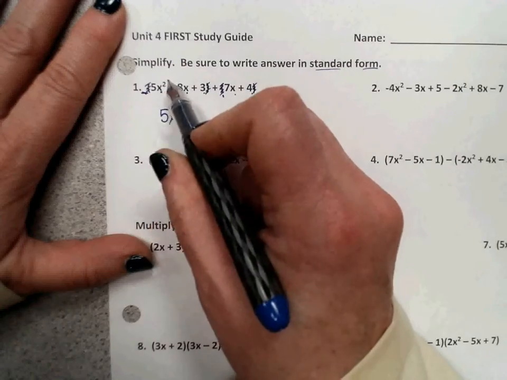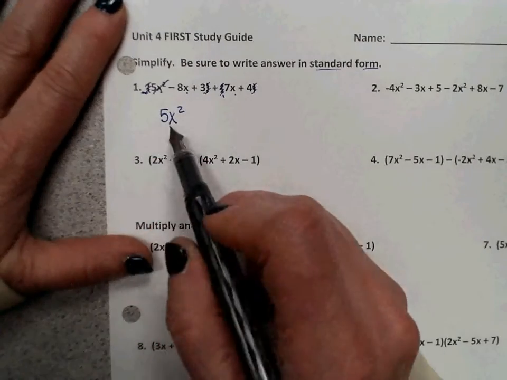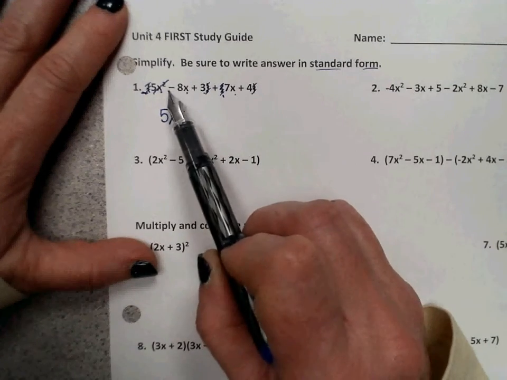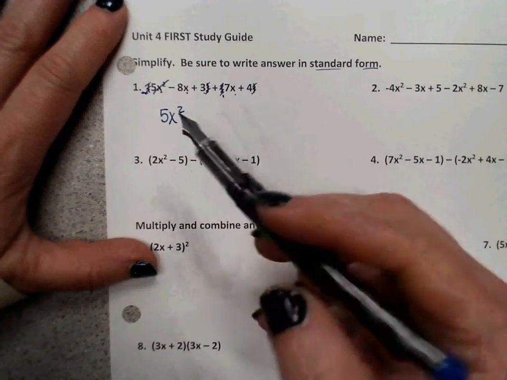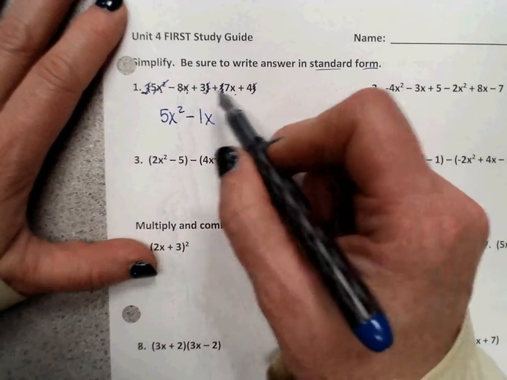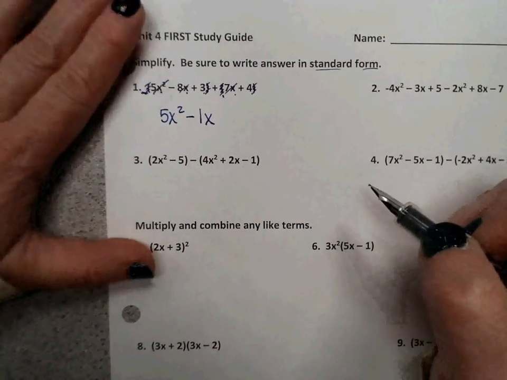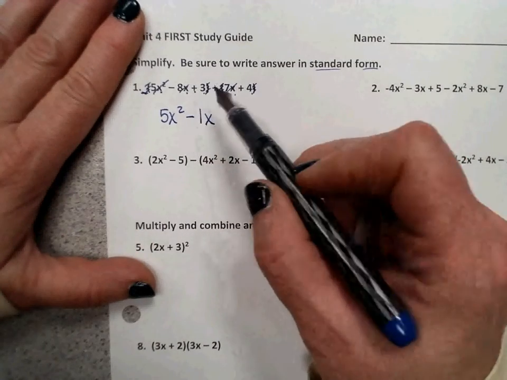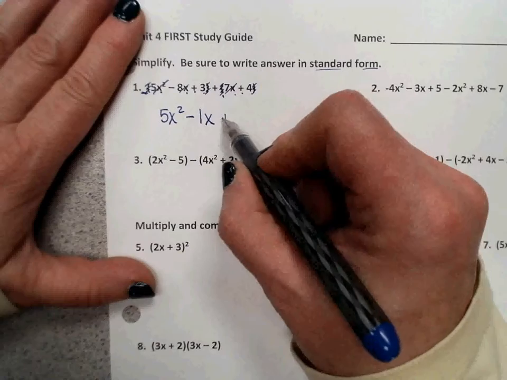So this 5x squared has nothing to combine with. It just moves down and it's by itself. So then I move on to my next terms, which are my x's. I have a -8 and a +7. So -8 plus 7, -1. You don't have to write the 1 if you don't want to. You could just put -x.